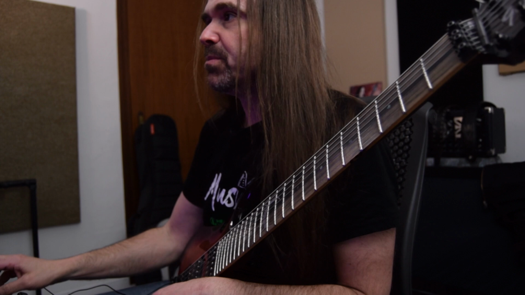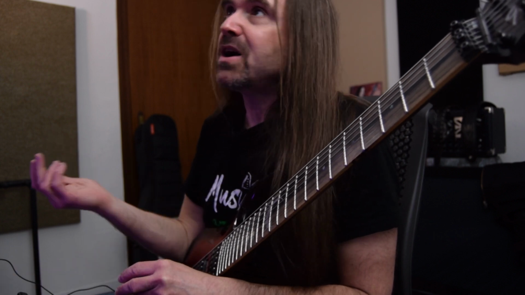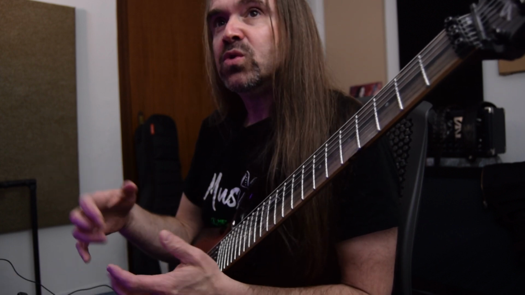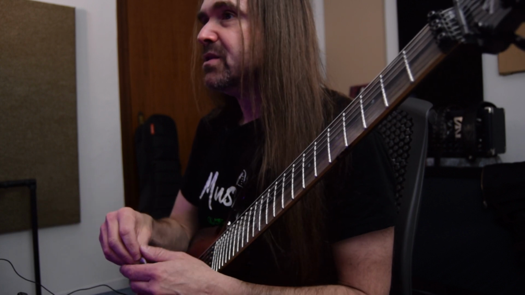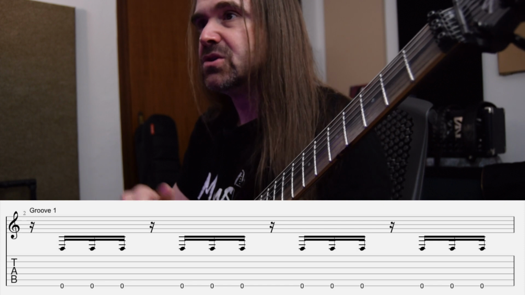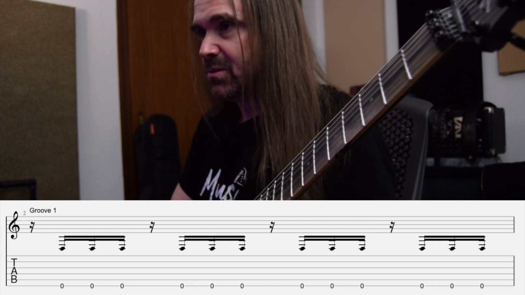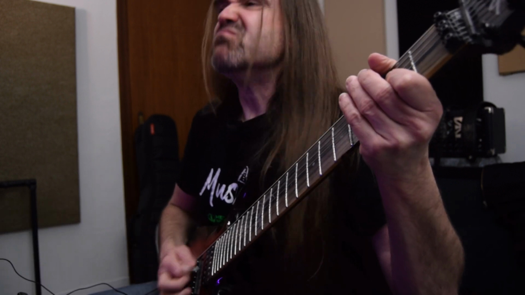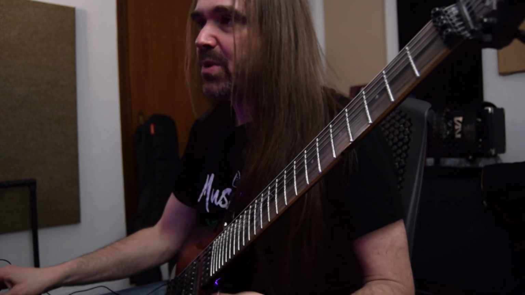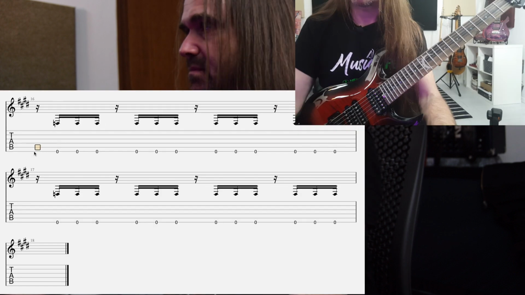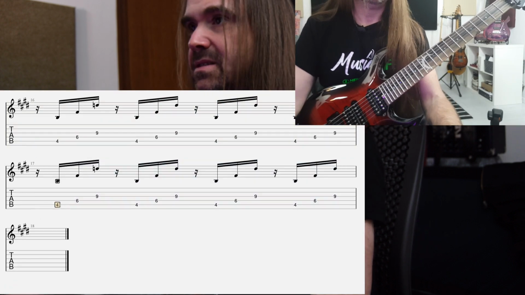We can have, for example, a 70 or 75 BPM intro with an arpeggio using groove 1. So 2, 3, 4, 2, 3, 4, 2, 3, 4. But instead of doing a mellow riff, we will play an arpeggio.